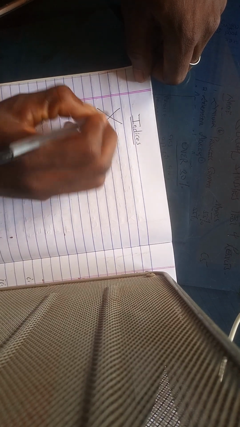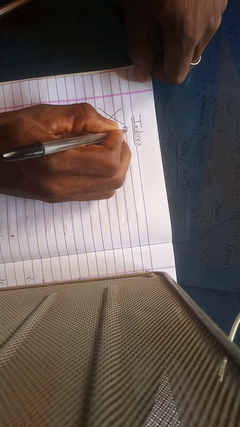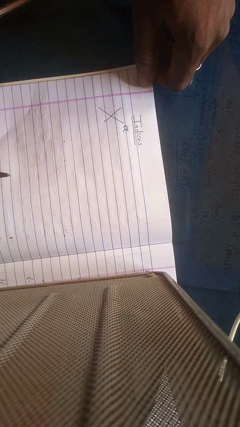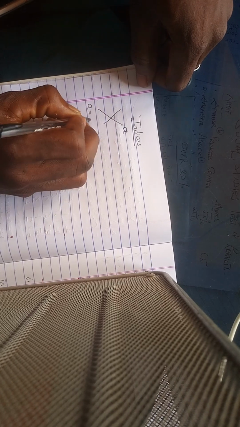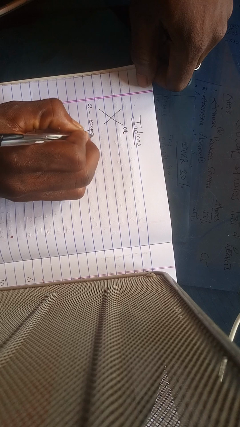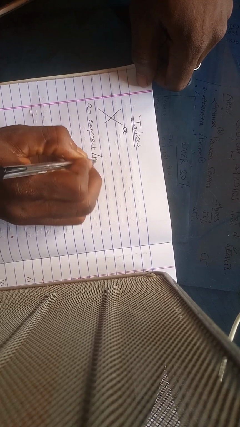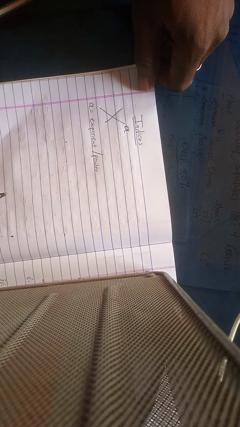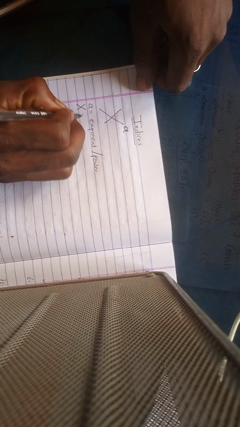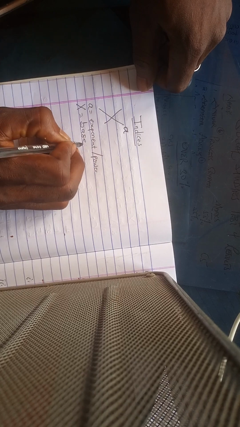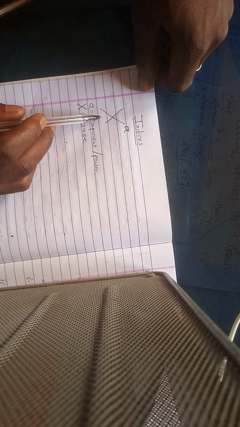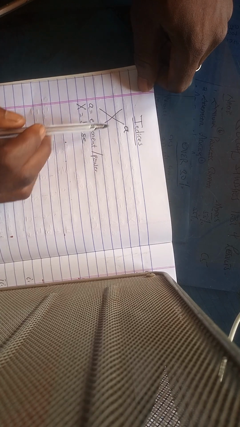So let's say you have X and you have A here on top. In indices, the A is called the exponent or the power. Then the X is called the base. So how do you call it? This is X exponent or power what?